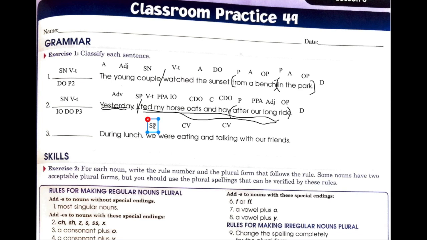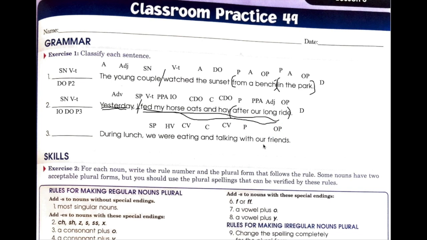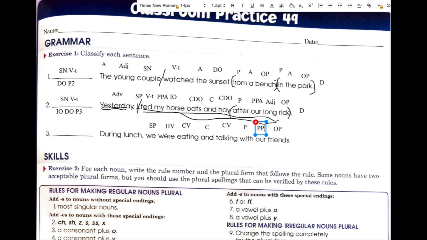I was wrong. We have another verb right before the compound verbs. Were, right? But it's a helping verb, so we're going to label it HV. And is always a conjunction. With is always a preposition. With who? Friends, object of the preposition. What kind of friends? Our friends. Or whose friends? Our friends. We're answering whose. You should notice that our is a pronoun, but it's also possessive and it's also describing, so it's a possessive pronoun, adjective.